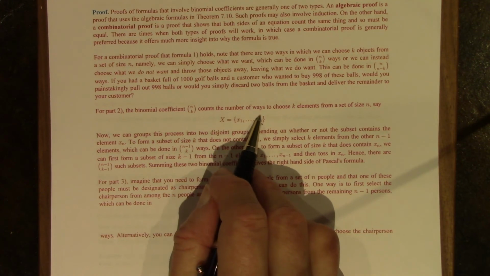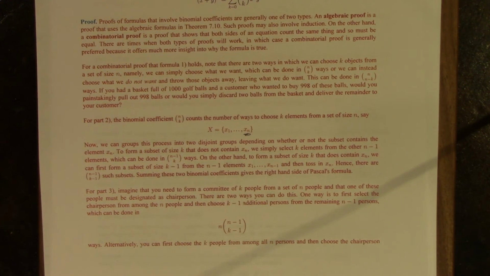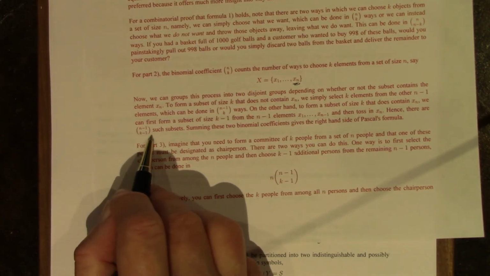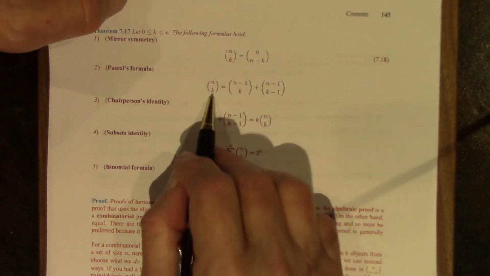So you ignore xn, you have n minus 1 elements left. Choose k. On the other hand, to form a subset of size k that does contain xn, what we can do is temporarily ignore xn. This time from the other n minus 1 elements, choose only k minus 1, and then throw in xn to get the kth element. So there are n minus 1 choose k minus 1 ways of doing that. And there's 2 binomial coefficients. You add them together, you get n choose k.